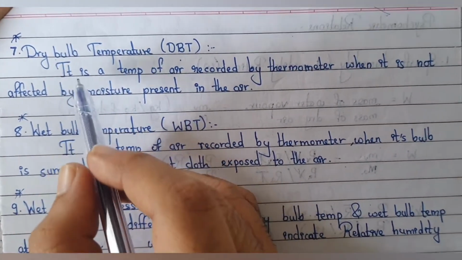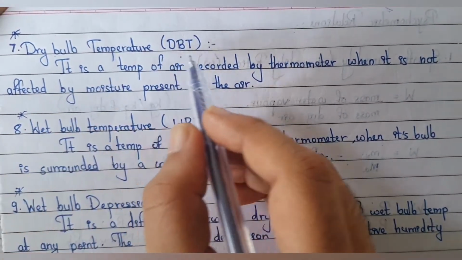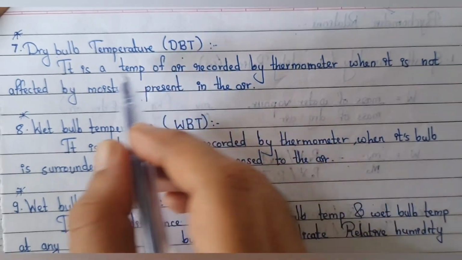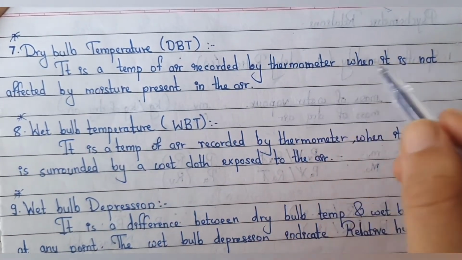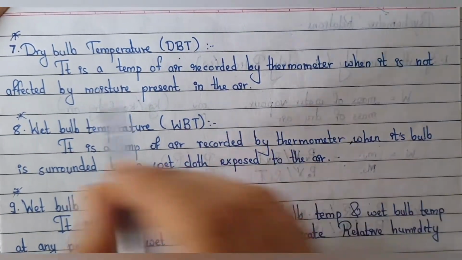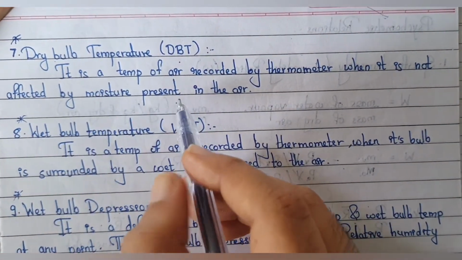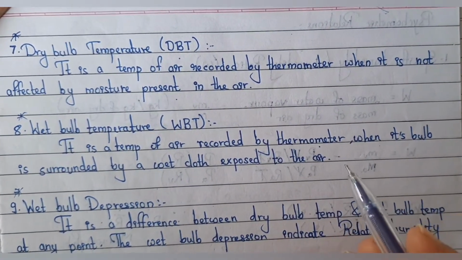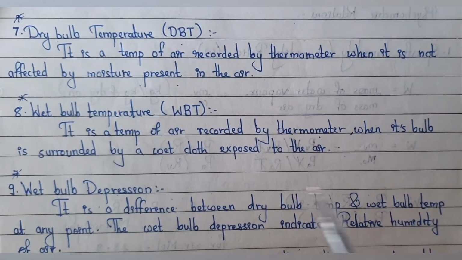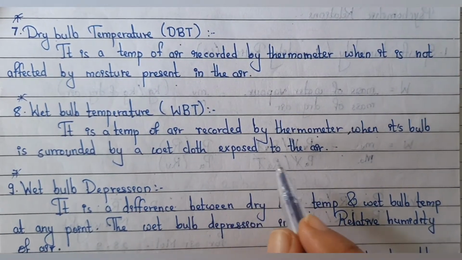You should learn them properly. Dry bulb temperature is denoted by DBT. It is the temperature of air recorded by a thermometer when it is not affected by moisture in the air. And wet bulb temperature is the temperature measured by a thermometer when the bulb is surrounded by a wet cloth exposed to air.